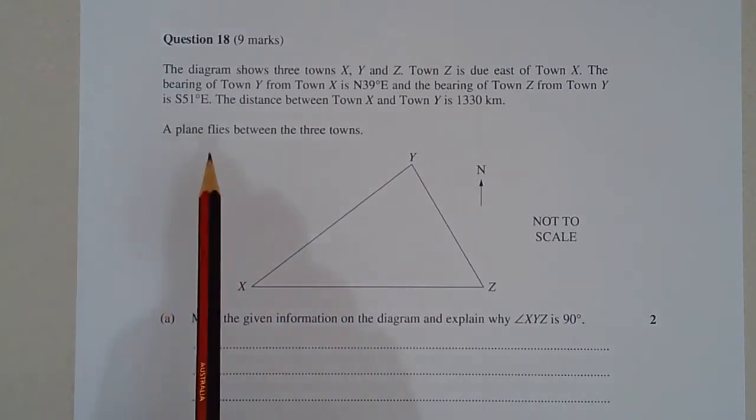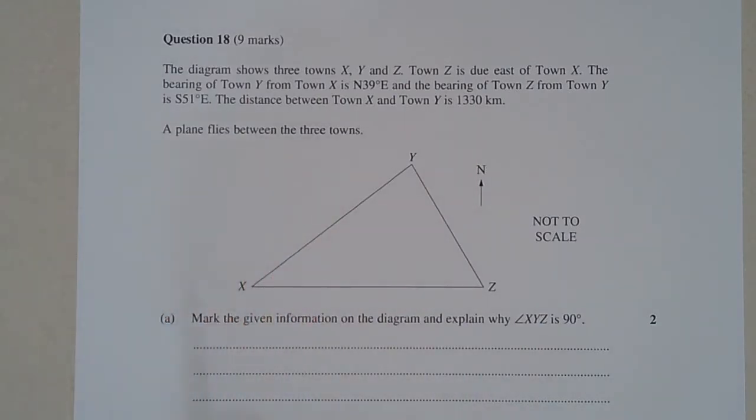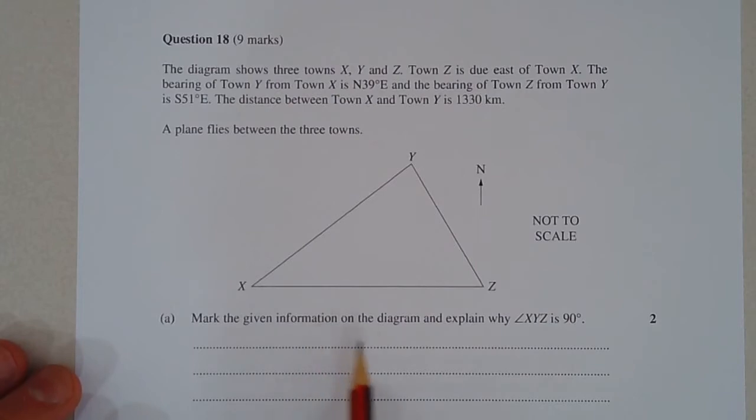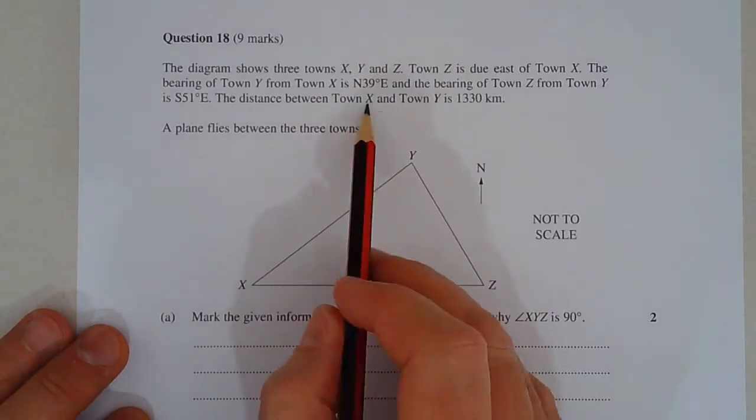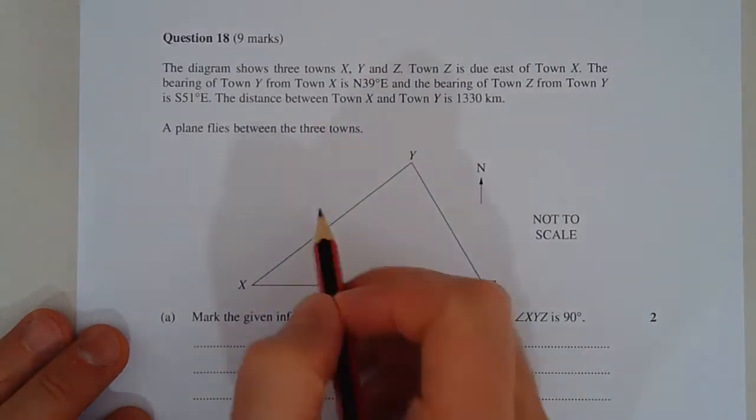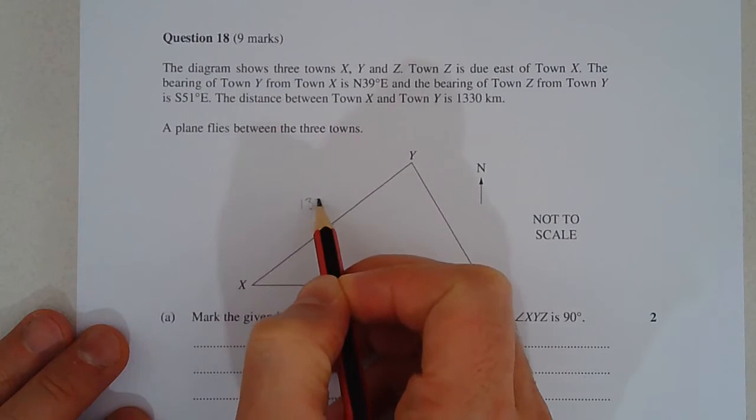A plane flies between the three towns. So part A, mark the given information on the diagram and explain why angle XYZ is 90 degrees. So the first thing is town X and town Y, the distance is 1,330. So I'm just going to write that in first.